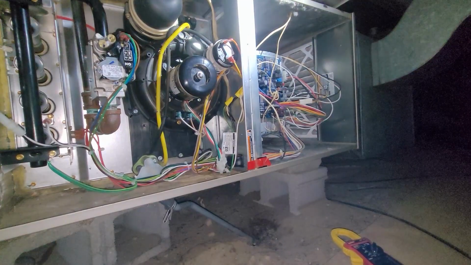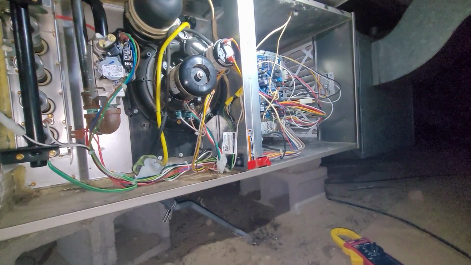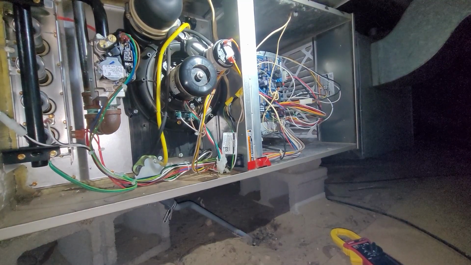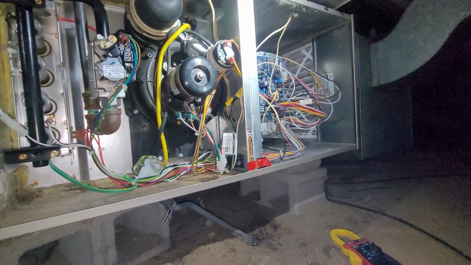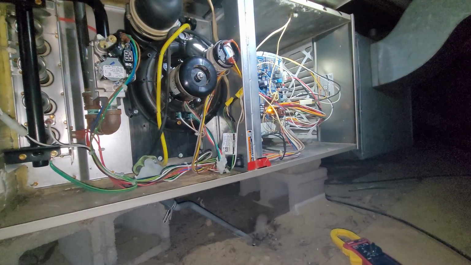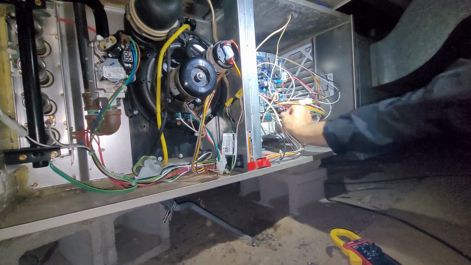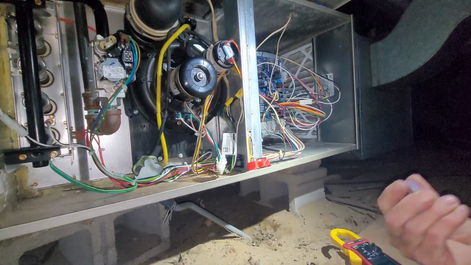Let's start it back up. Different code, 1, 2. Now it's throwing a blown fuse code.